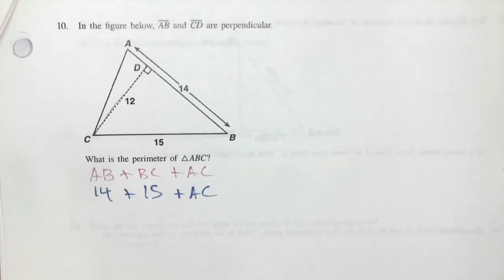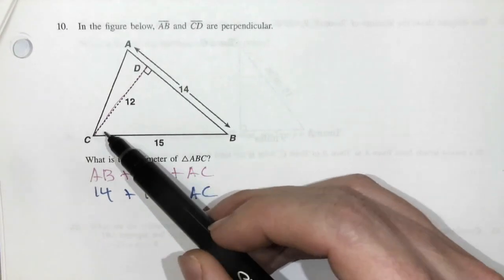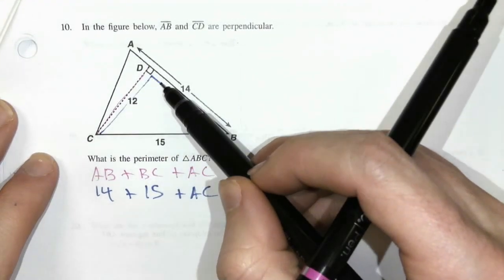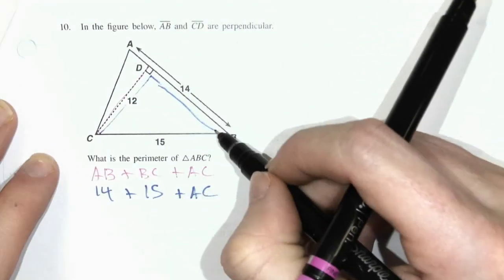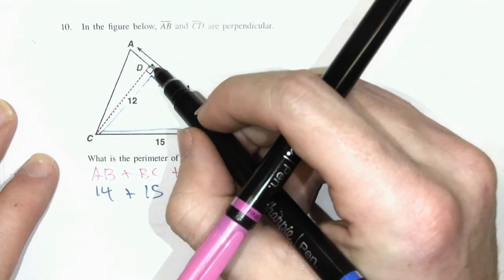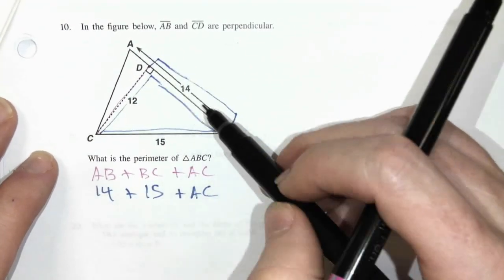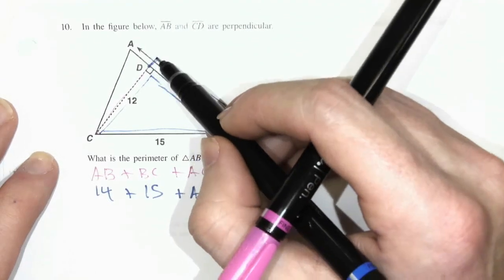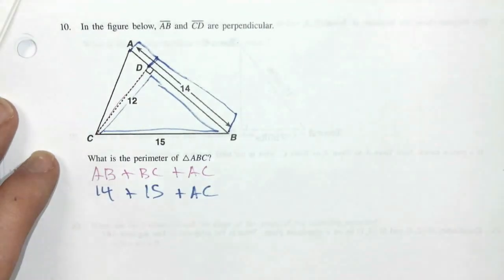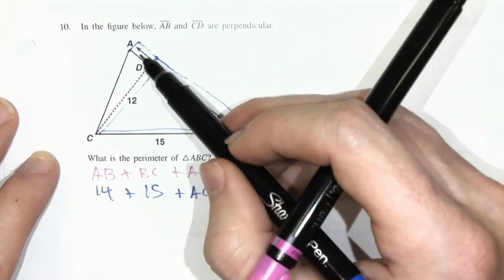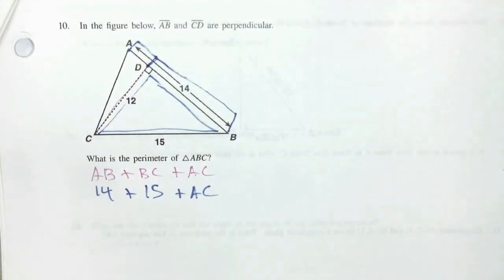Now I'm going to tell you what we're going to have to do. We're going to use this right triangle to find this length here. Then we'll subtract that from 14 to find this length here. Once we do that, we can use this length and this length to find this.